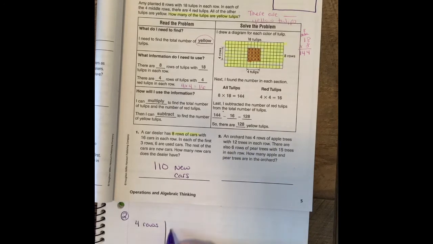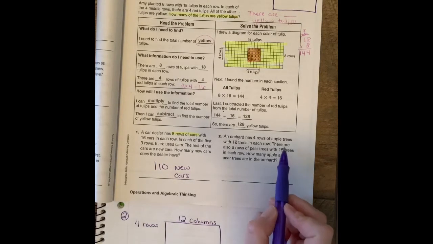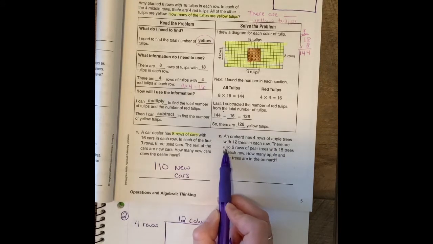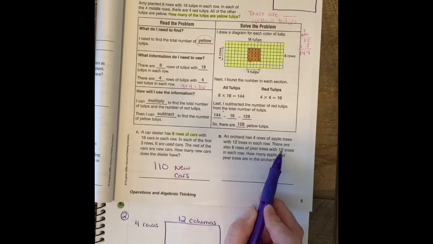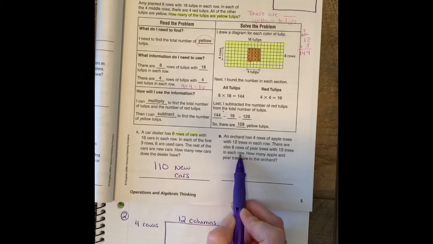So I have 4 rows with 12 columns, or 12 in each row. There are also 6 rows of pear trees with 15 trees in each row.